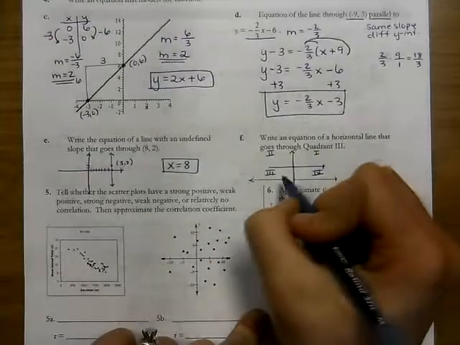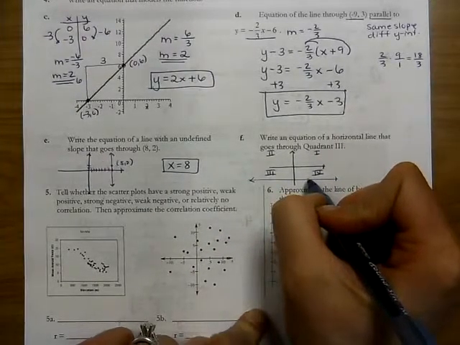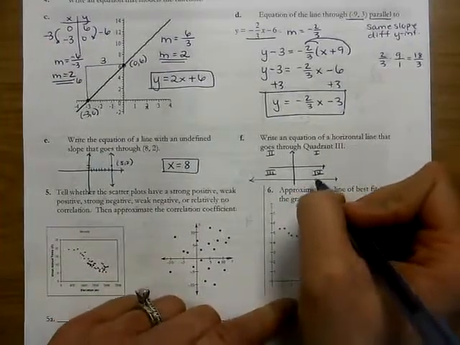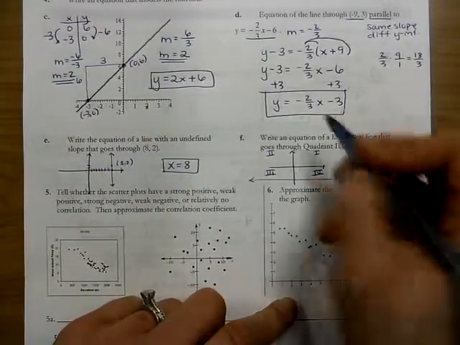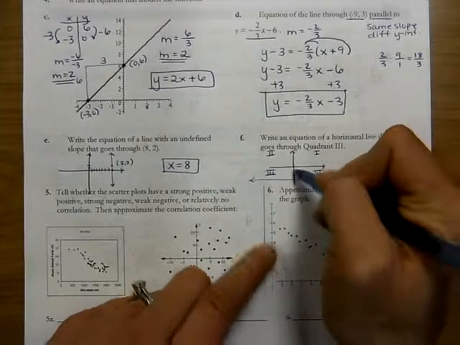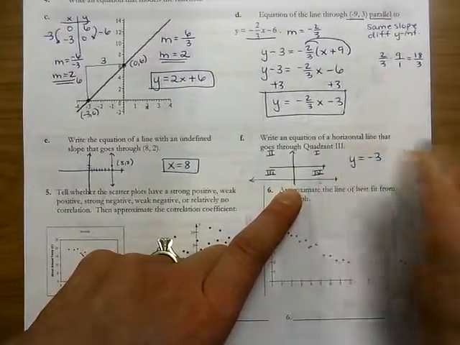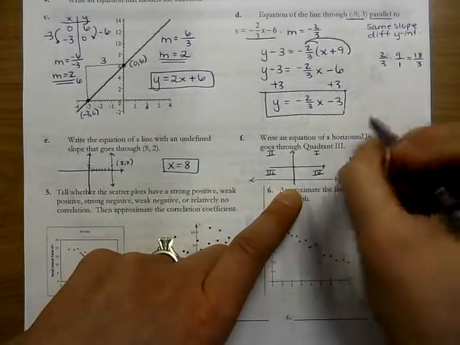Now horizontal line, I remember that I'm not rising or anything, but I am running, so the slope would be 0. So it would be y equals 0x plus something, and if it's 0x, it's just y equals a number. So I can pick any number, as long as it's below the x-axis, and all of these numbers would be negative. So for example, I could say y equals negative 3 would be an answer.